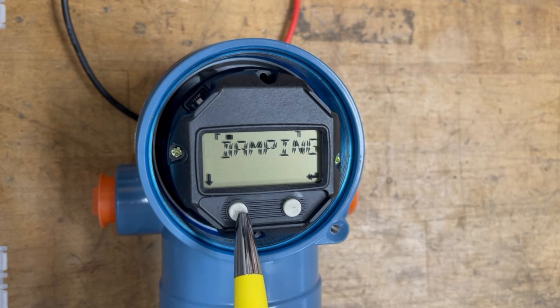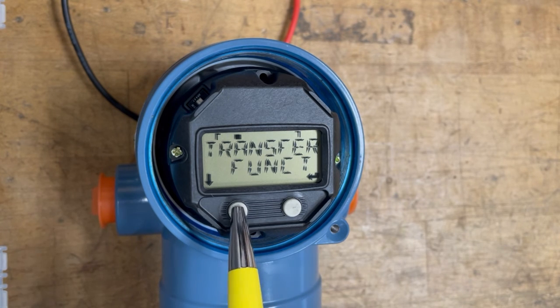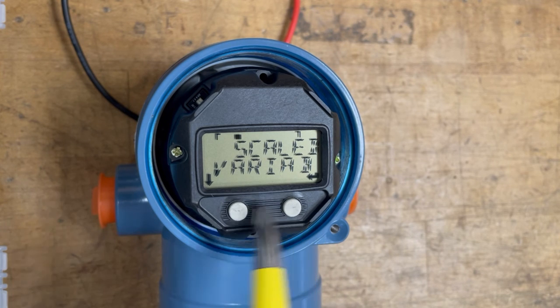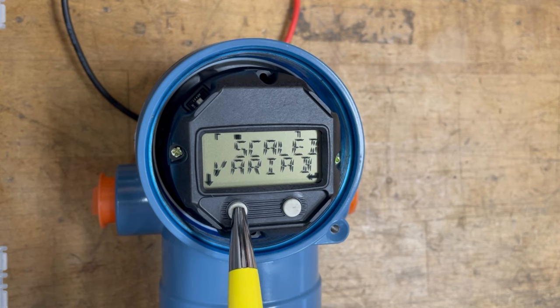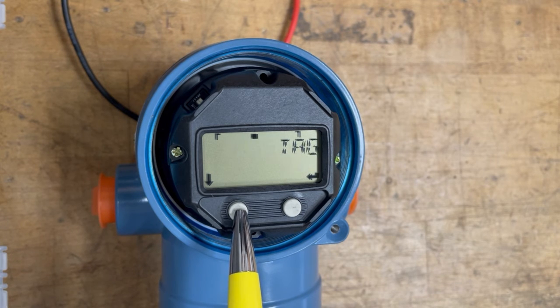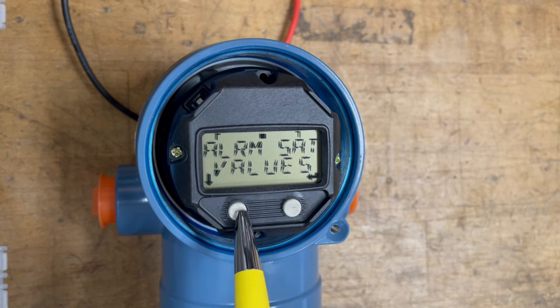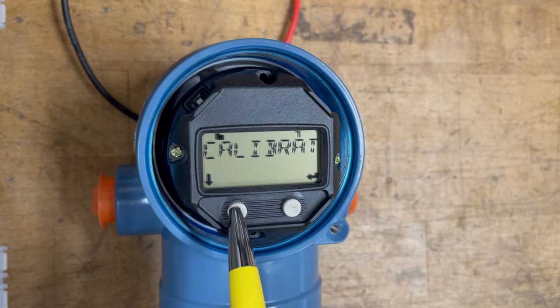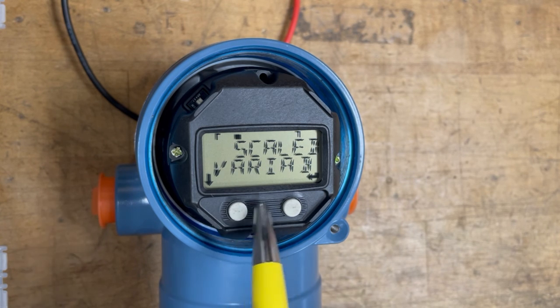So you probably need to do that. You can change your damping. You can change your transfer function. Under scaled variable, this is where you set up the flow rate. I'll go back to that real quick in a minute. This is your alarm values, your password. Go back to simulate. So I'm going to go back to scaled variable.